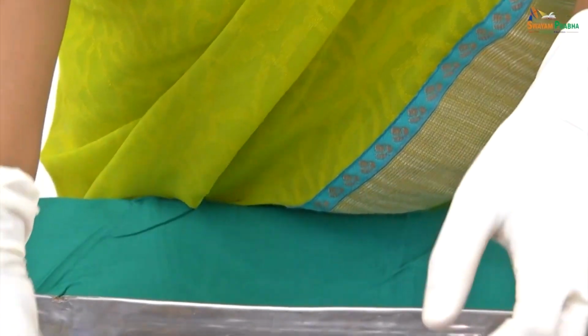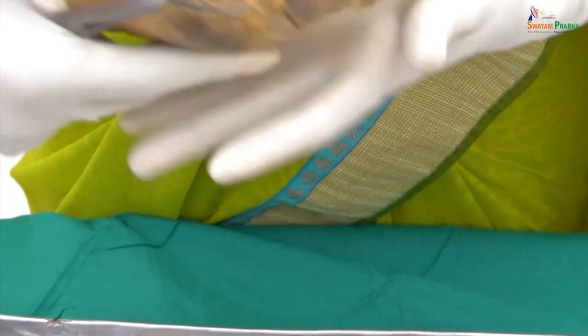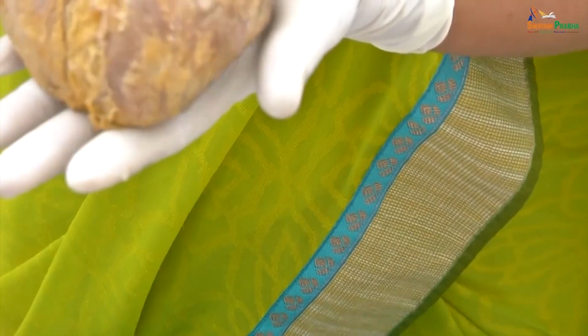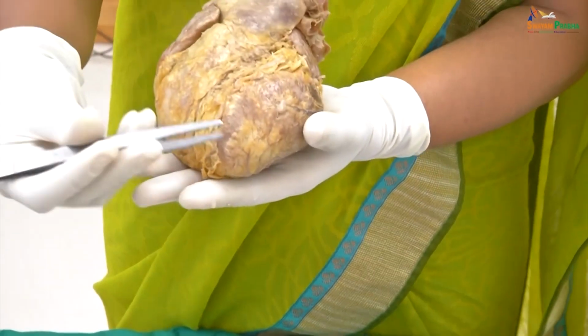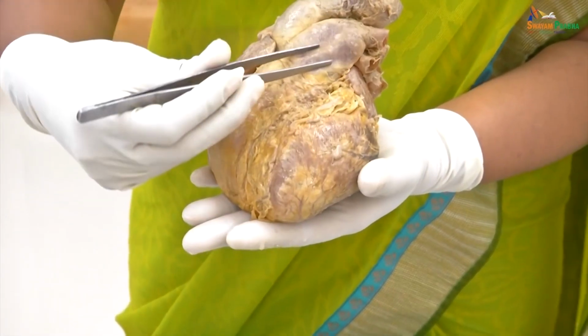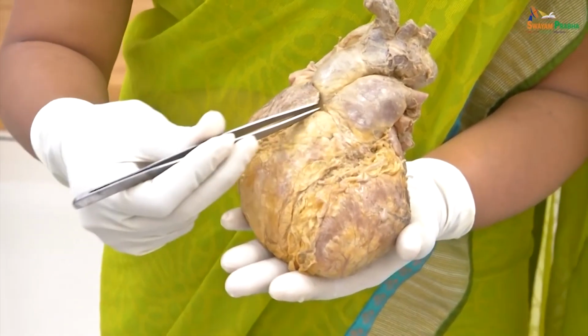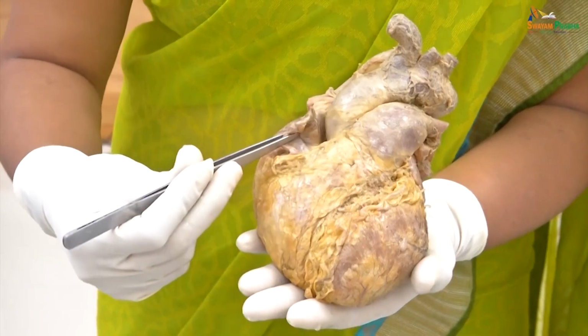Same can be seen in other specimens. To get oriented, this is the sternocostal surface. The surface which is sitting on my hand is the diaphragmatic surface. This is the apex of the heart. This is the pulmonary trunk. This is the right ventricle. This is the right half of the coronary sulcus. This is the right auricle.